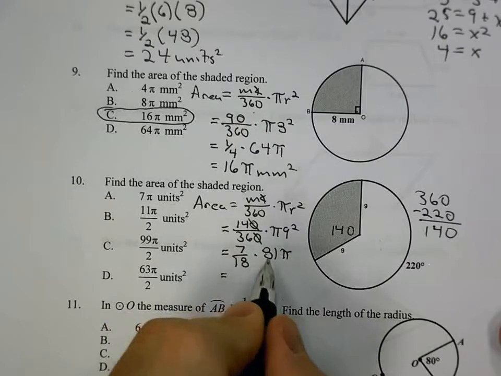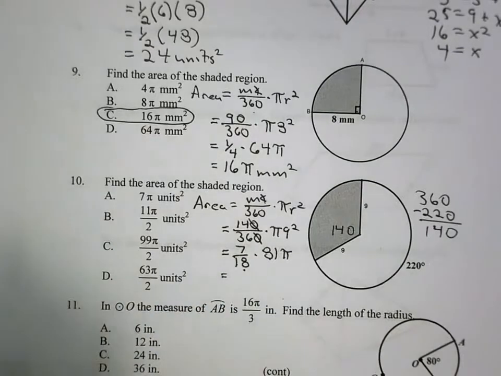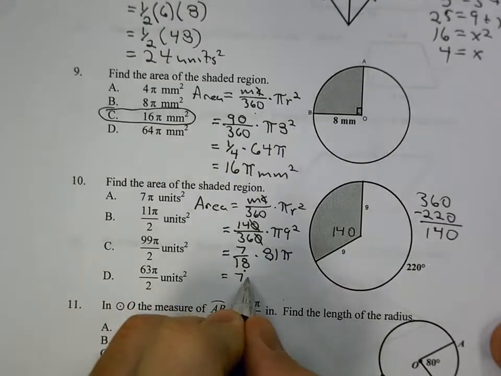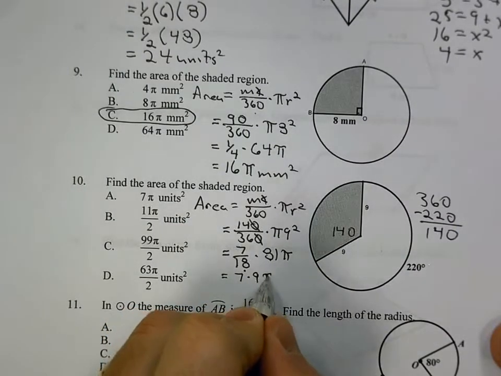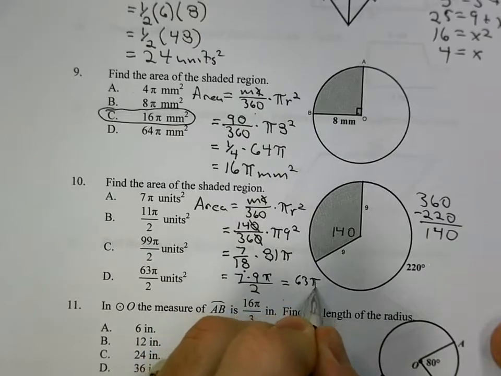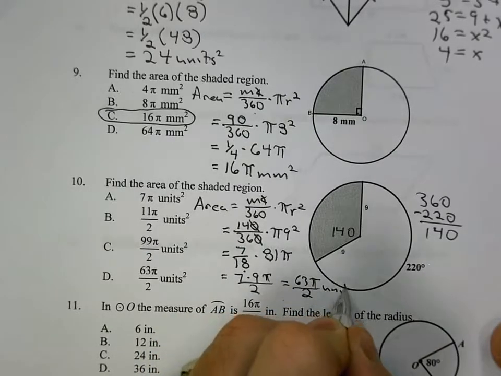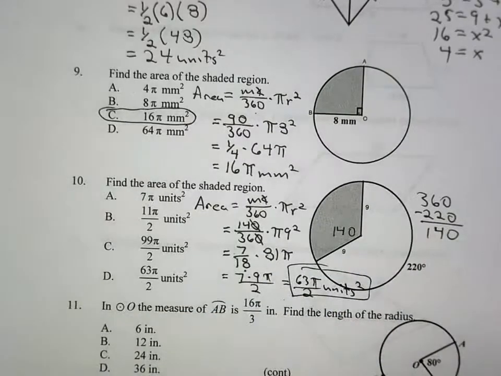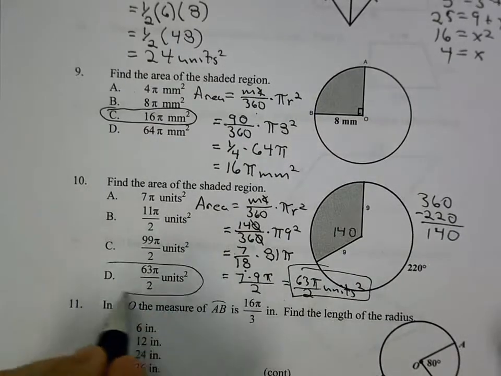We could actually reduce this, 81 and 18. We can each divide them by 9, and that gives us 7 times 9 pi over 2, or 63 pi over 2 units squared. If you didn't see that, you could ultimately just multiply 7 times 81 and then have to reduce anyways, but we should get to 63 pi over 2.